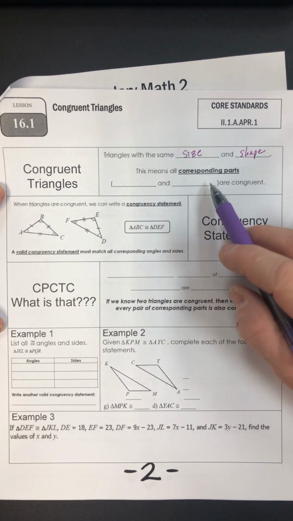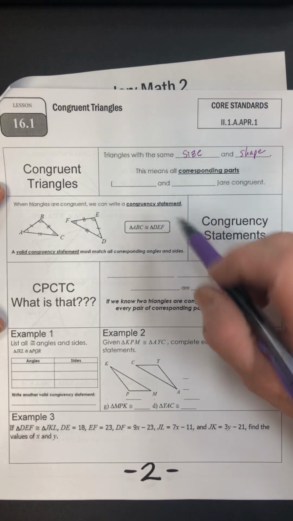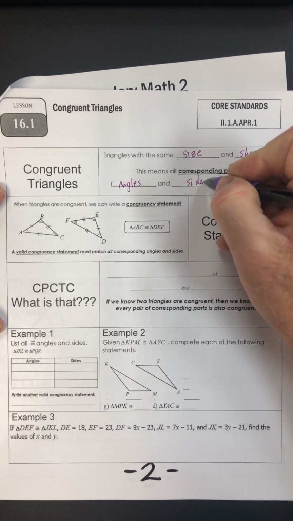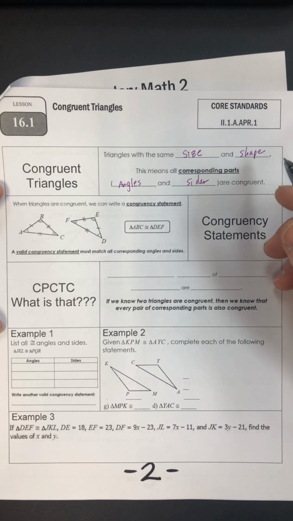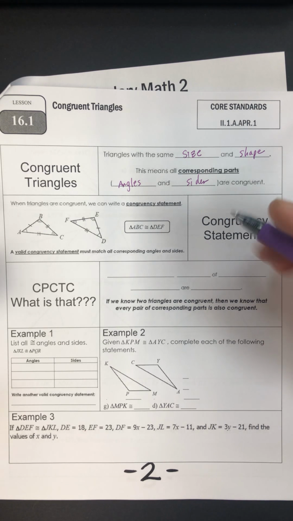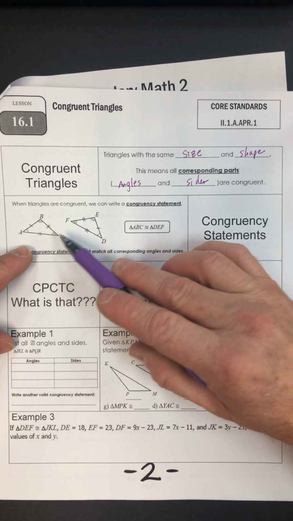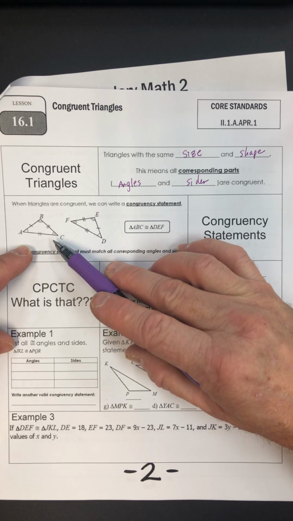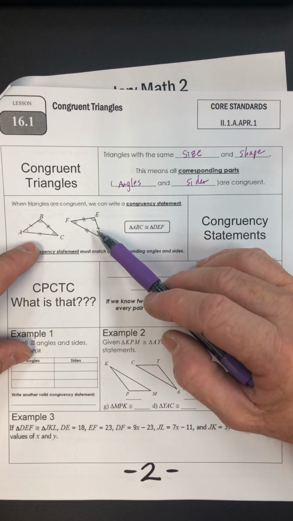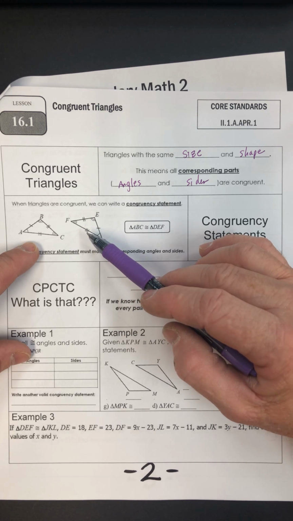And this means that all corresponding parts, angles, sides, are congruent. So if one triangle is congruent to another triangle, there are sides that match up, called corresponding sides. Their corresponding sides would all be the same, and their corresponding angles would all be the same.